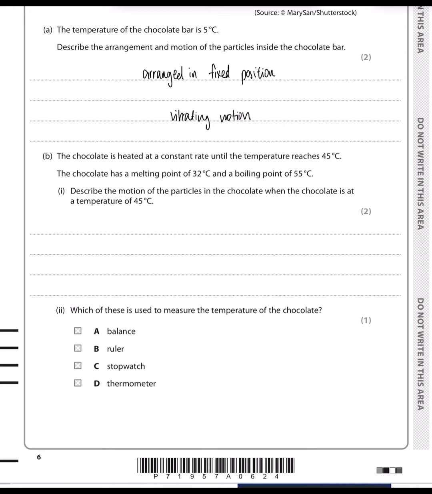So here 45 is between 32 and 55. So this is in liquid state. The chocolate is in liquid state. So compared to before, we can say that the particles in the chocolate are no longer in fixed position. And what happens to the motion of the particles? They move randomly.